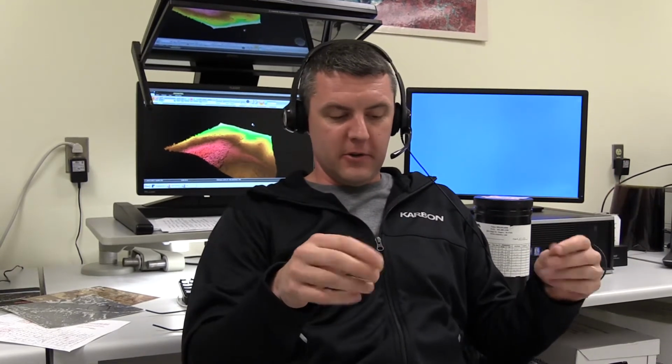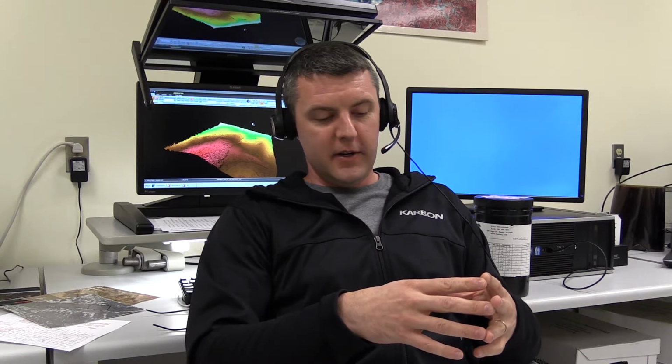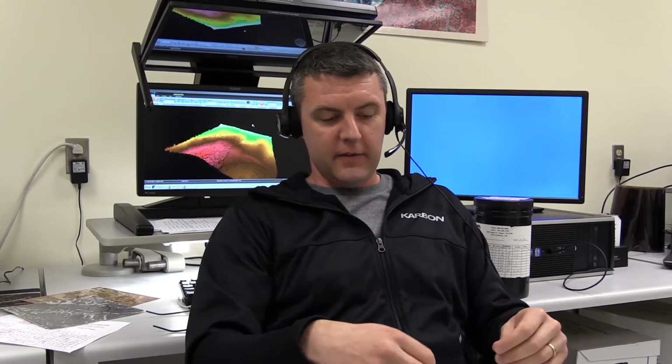But once I've tied the photos together and brought in the control, we do a bundle adjustment, as they call it, to make sure all the photos fit to each other and to the control. And if that's acceptable, we're done with the aerial triangulation process at that point. And we're able to view it in the stereo monitor, and I'll go into that a bit more.